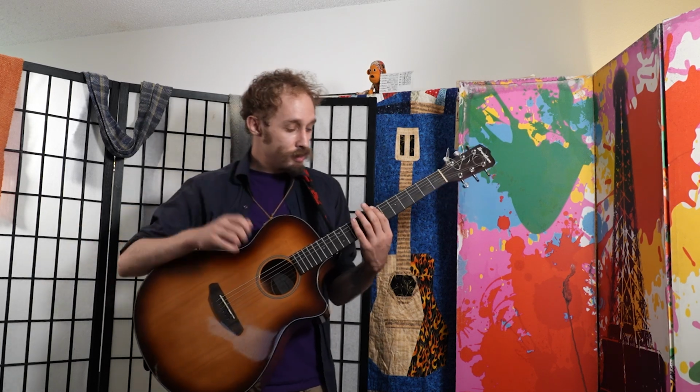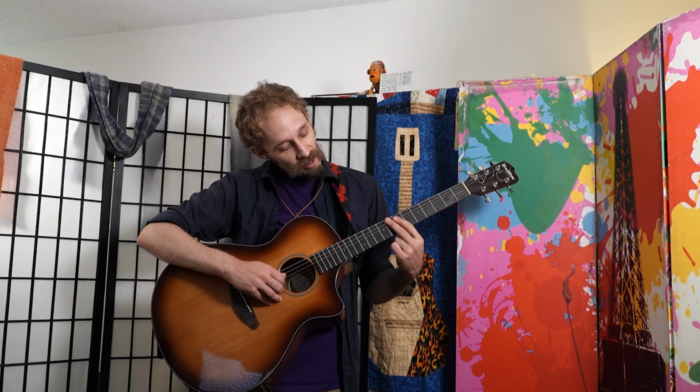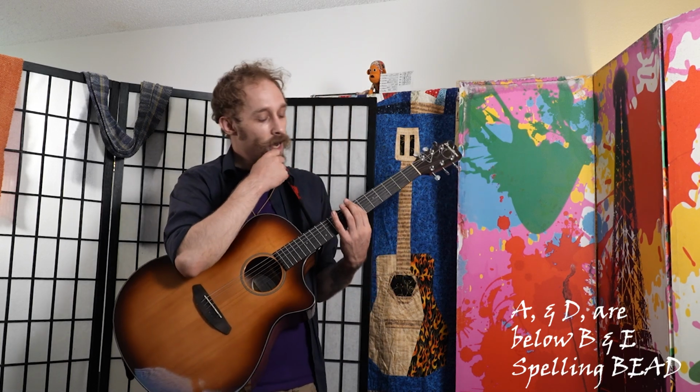You couple that with your beads, and by that I mean, on the 7th fret, cool little fact, it's the only fret in standard tuning that spells a word. It spells bead, B-E-A-D. So you have the B, C, E, F box at the top, and bead, and that opens up a lot. So that's what I'm about to jump in and teach.